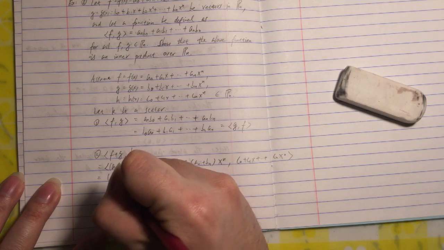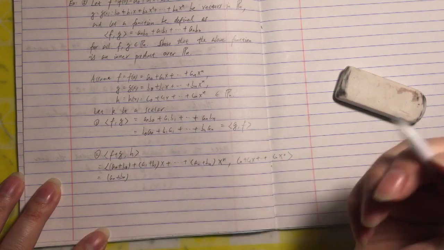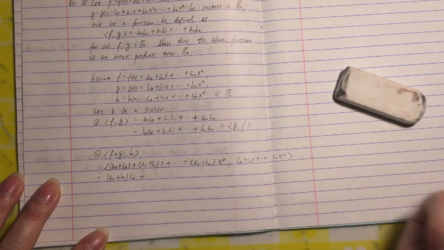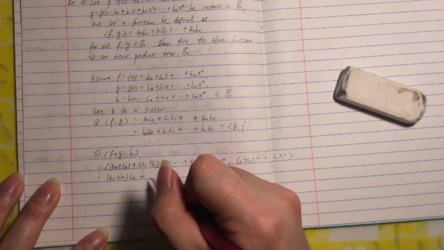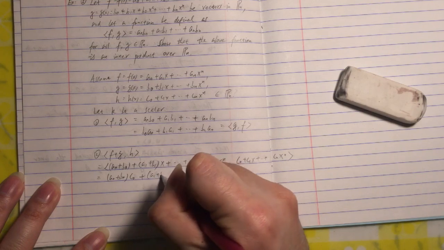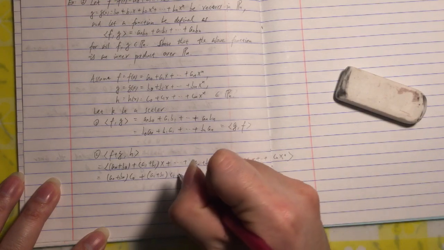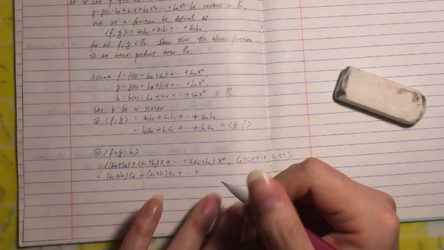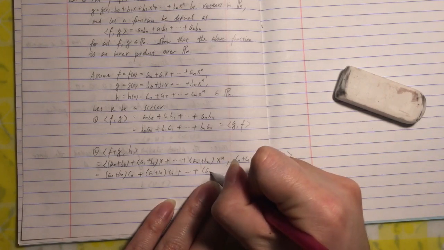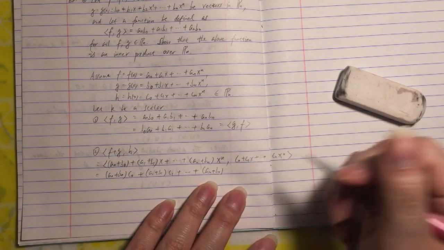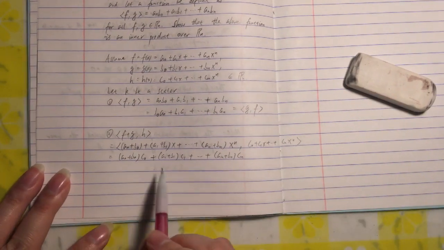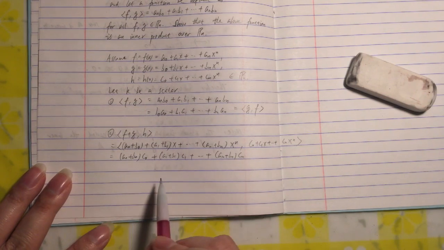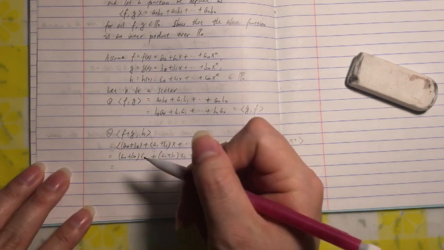I have (a0 plus b0) times c0, multiplying the corresponding components, plus (a1 plus b1) times c1, plus ... plus (an plus bn) times cn. Here a, b, c are all real numbers, so I can distribute.